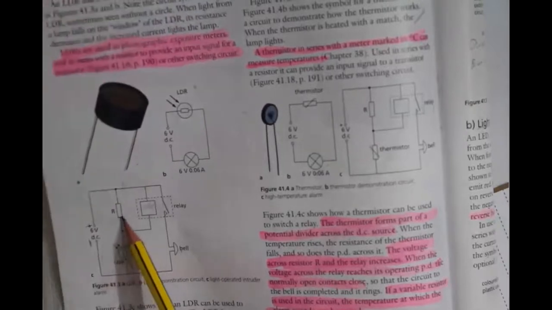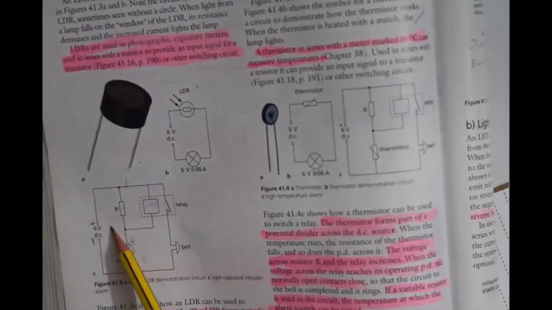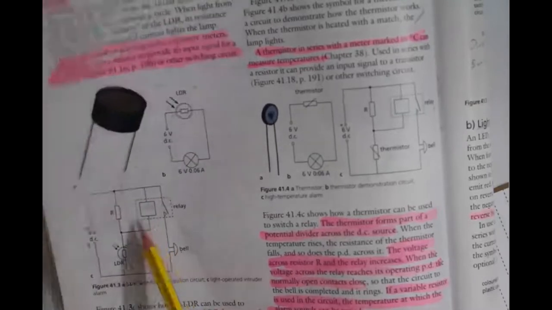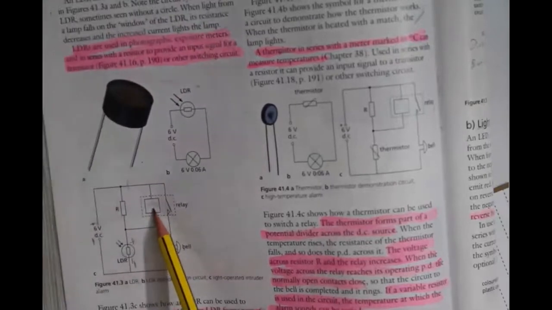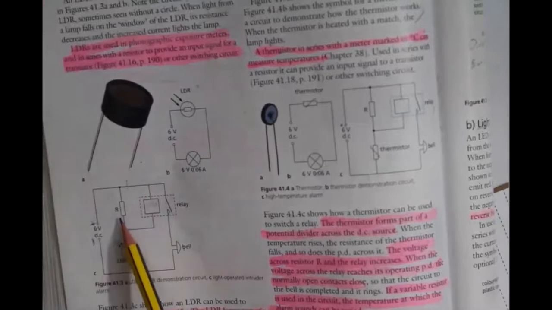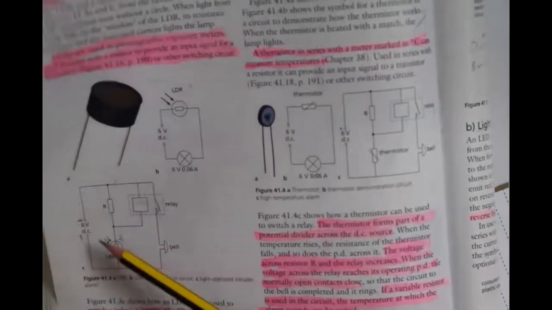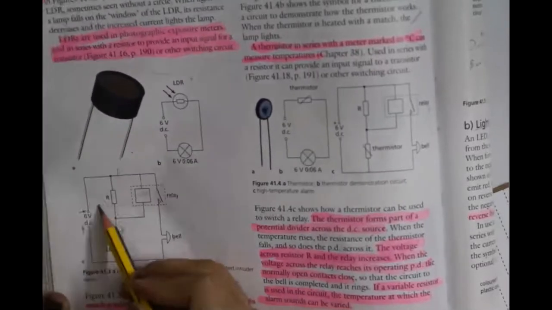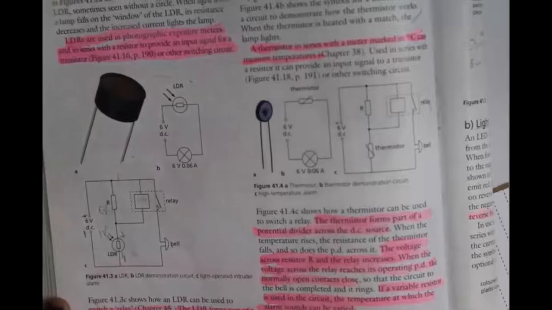And the electromagnet, which is connected in parallel to this resistor, is going to have the same voltage. So let's say we have 5 volts here. Does everybody understand? Okay.